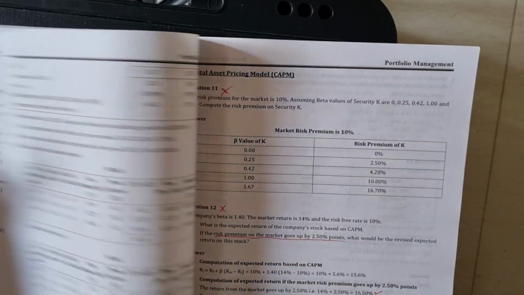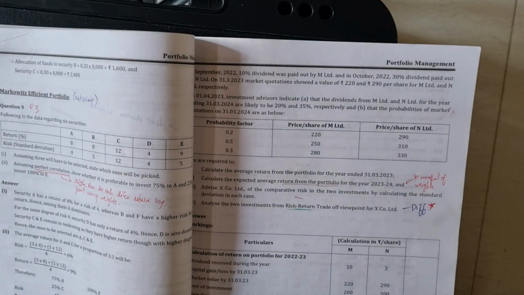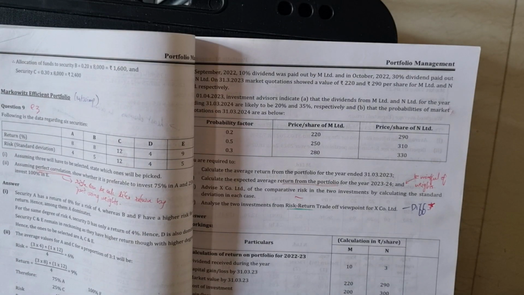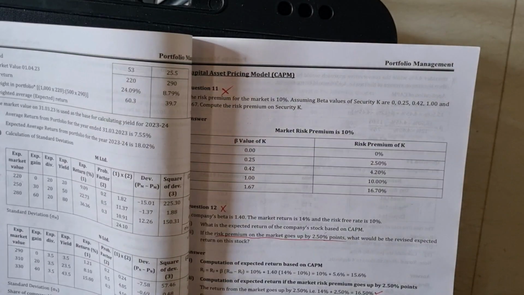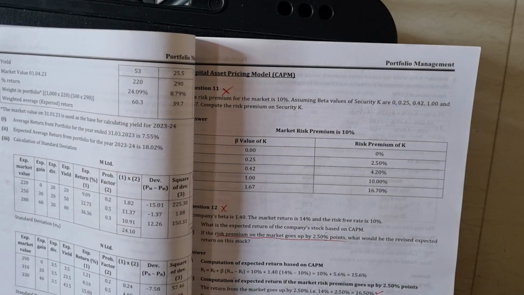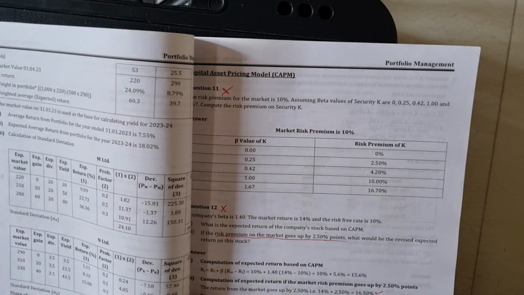Okay, I have explained it to you very well. We have completed all the questions of Markowitz portfolio theory or modern portfolio theory. So that's it. Okay, in the next lecture we will start with Sharpe theory, the capital asset pricing model.